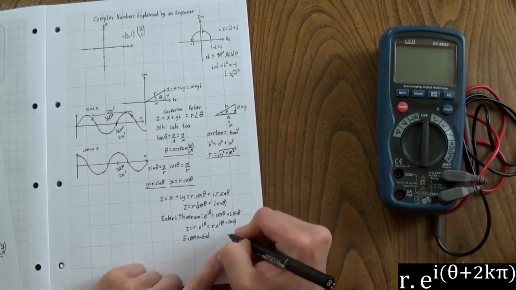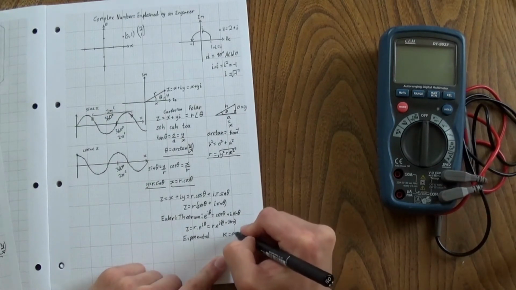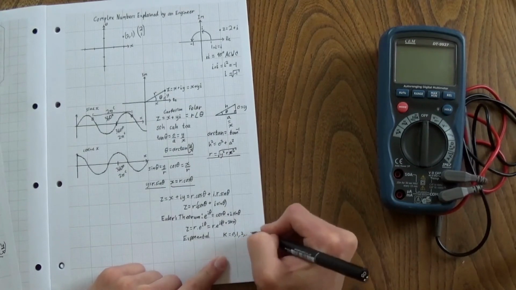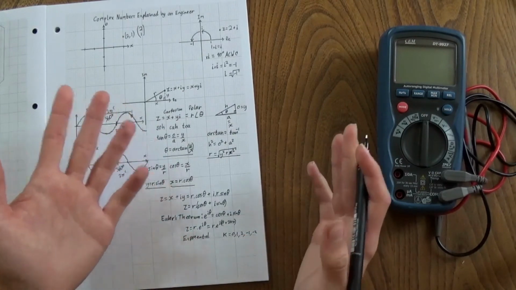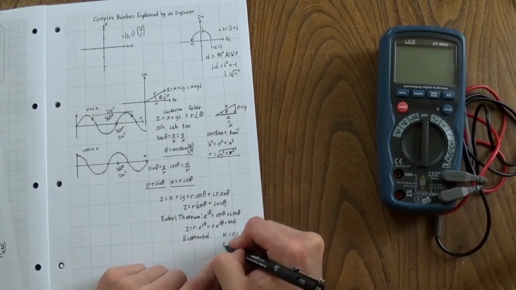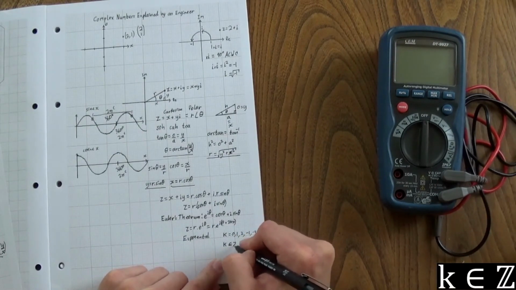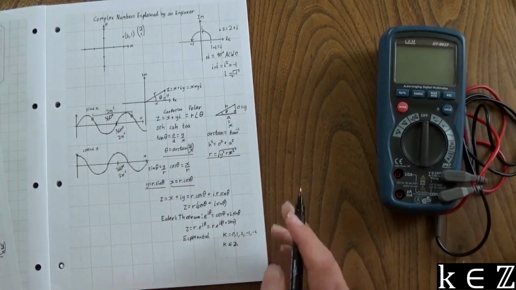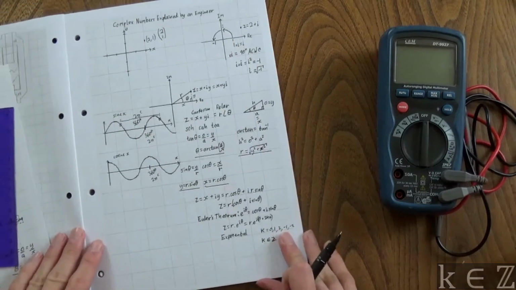However, this k has got to be a number like 0, 1, 2, could also be -1, -2, some integer, basically. We say in mathematics that k is a member of the integers. Pretty standard stuff.